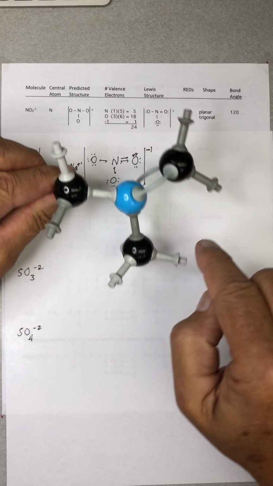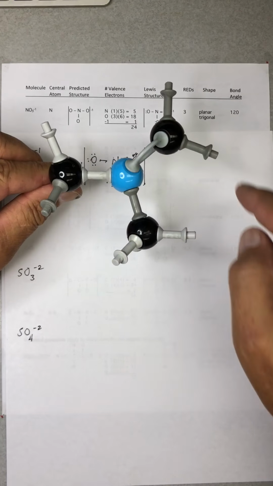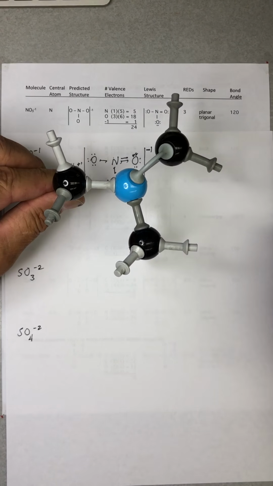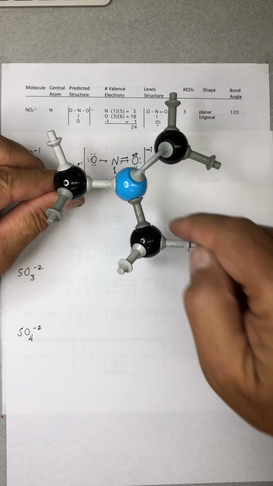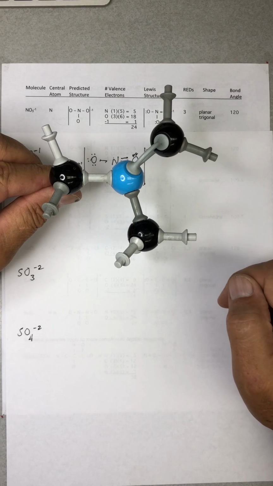So you can see that there's 360 degrees in a circle. You divide it into 1, 2, 3 equal parts. So each angle here is 120 degrees.